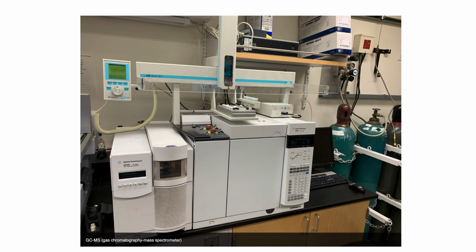Organic chemists often use a solvent to dissolve the sample in. Then it's injected into the machine, where it immediately volatilizes into gas state.